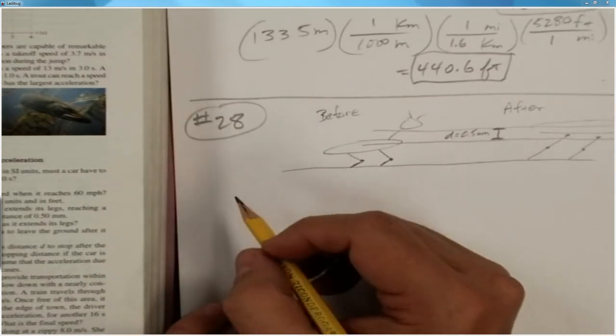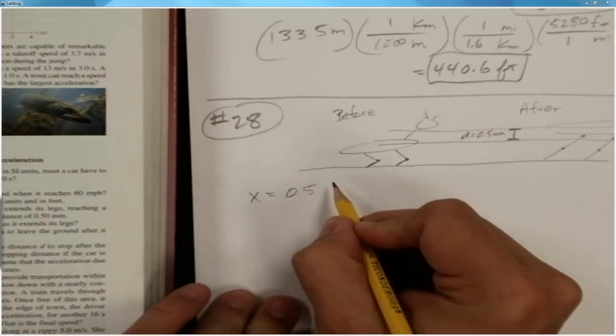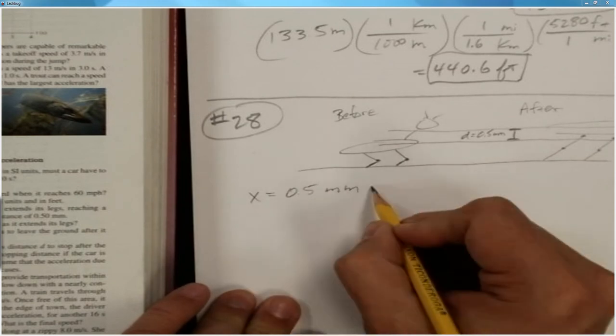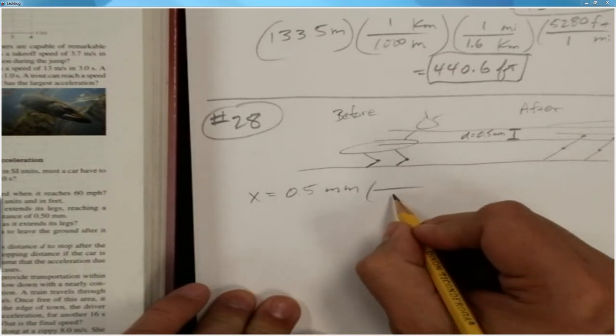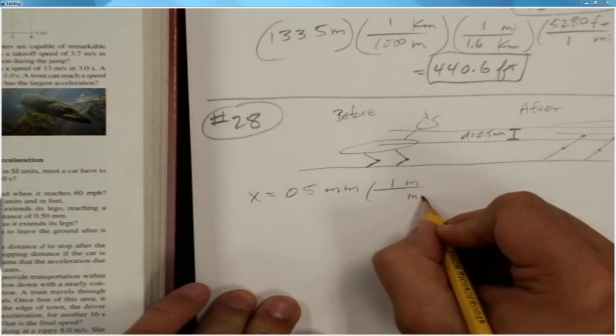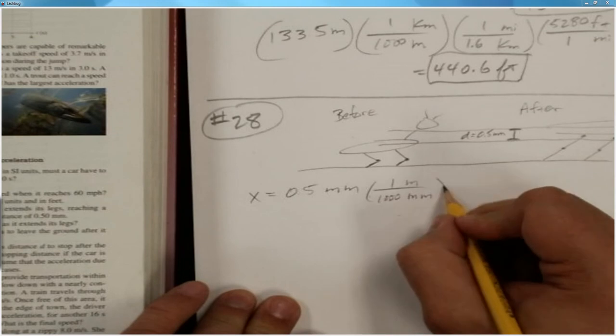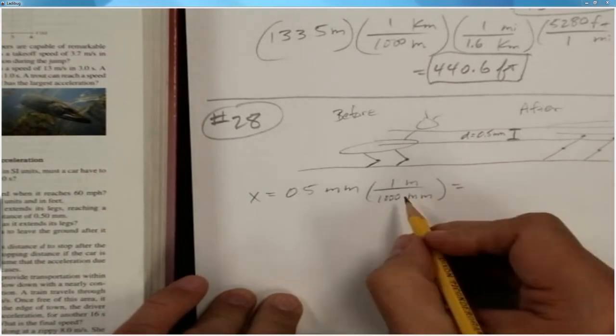What do I know? I know that the distance is 0.5 millimeters. Well, I don't want millimeters, I want meters. So 1 meter is 1,000 millimeters.